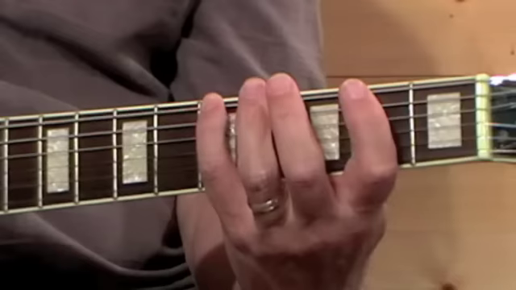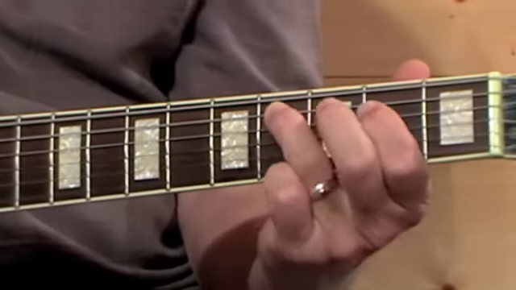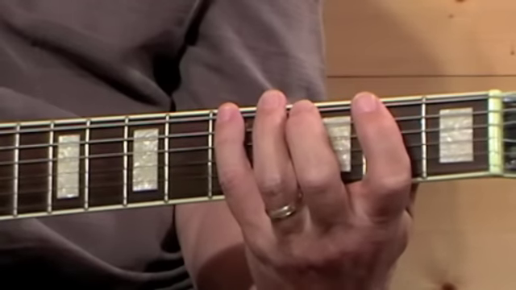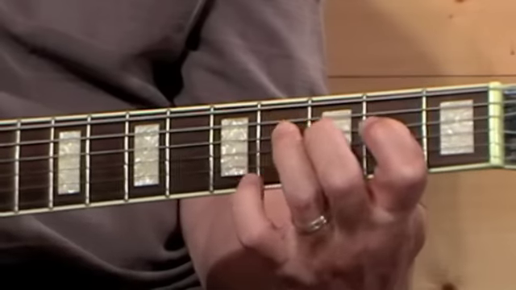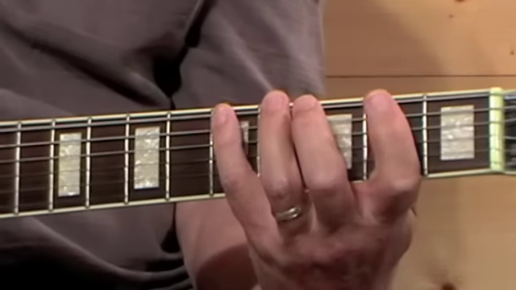The country scale, the major pentatonic scale, and the major scale.